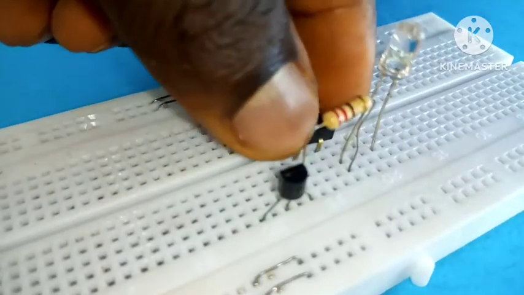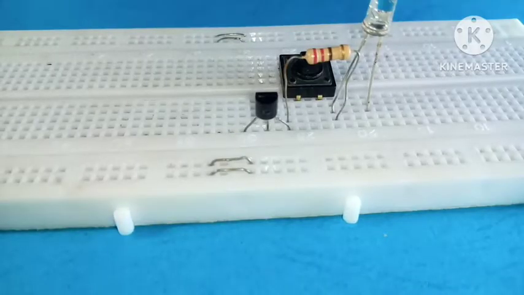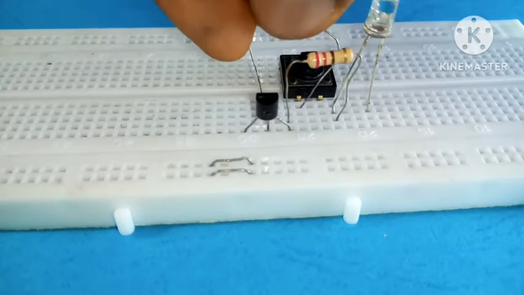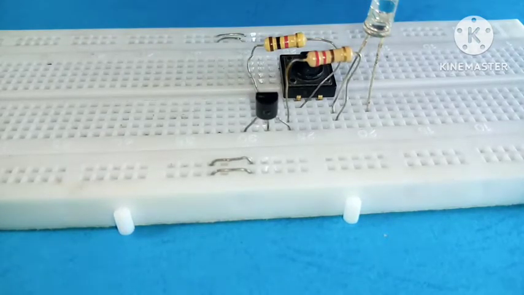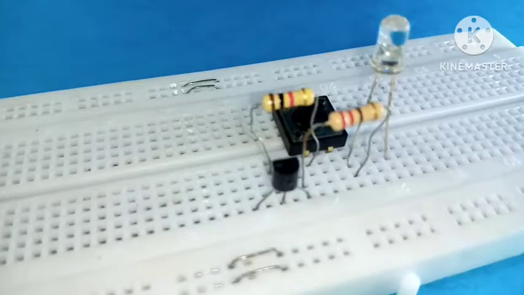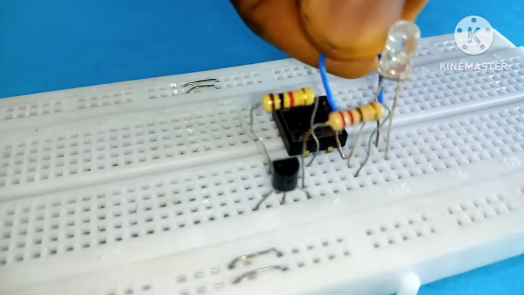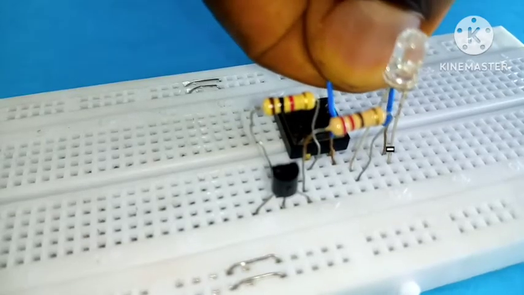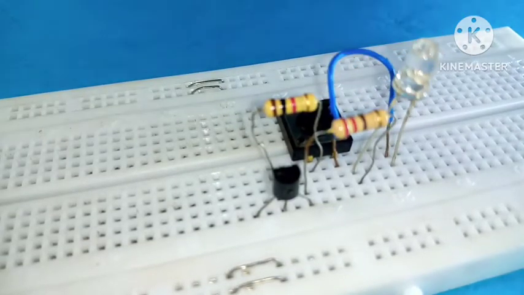So place your push button switch according to the schematic diagram. Connect a resistor from the first lead to the base of the transistor, and then on the second lead of the push button switch, place a jumper wire in contact with the cathode of the LED. Remember, this is the ground.